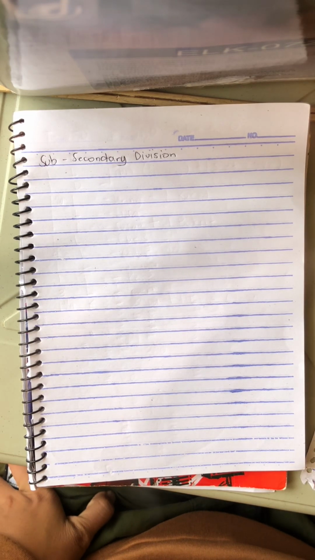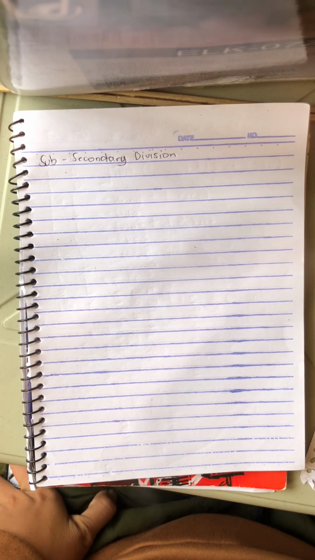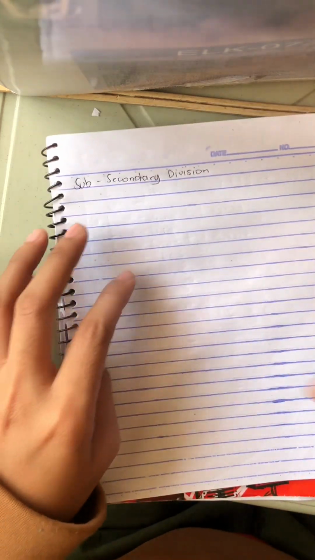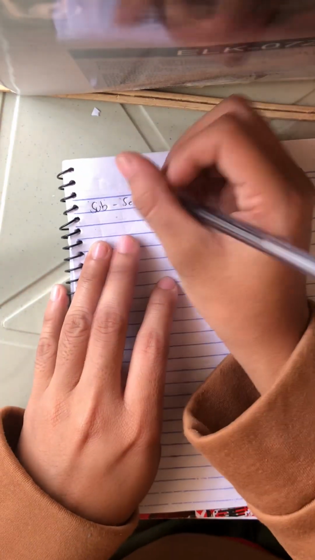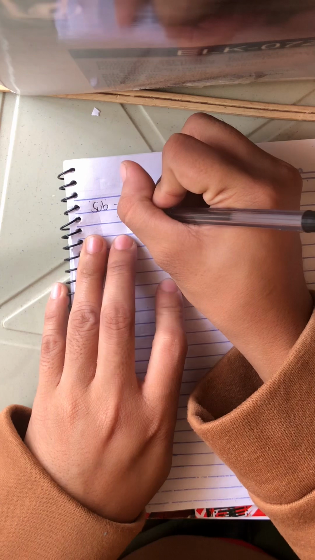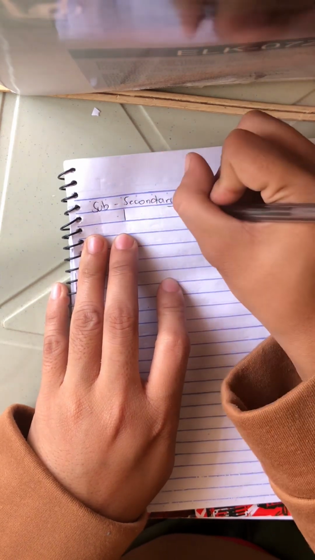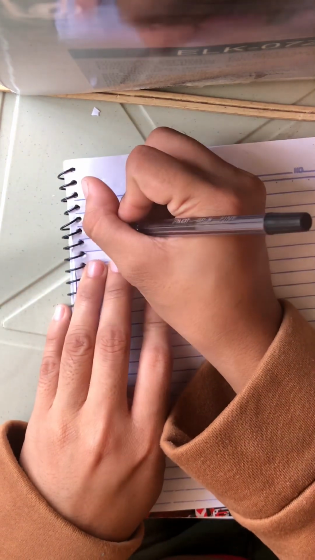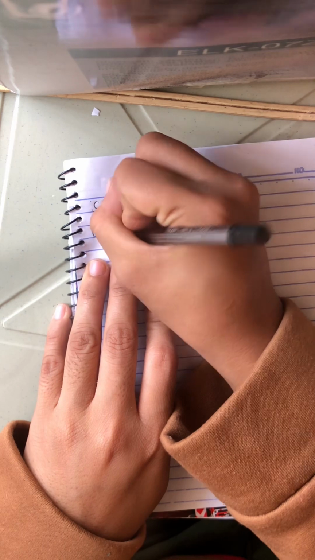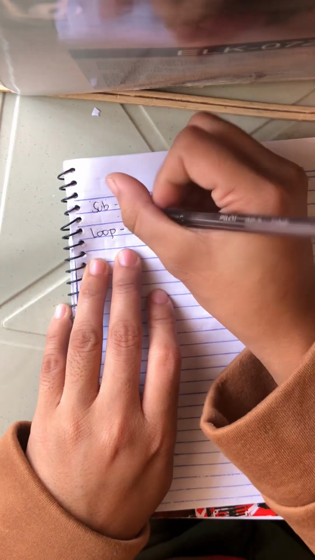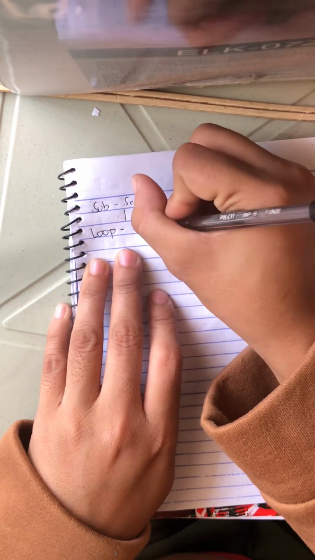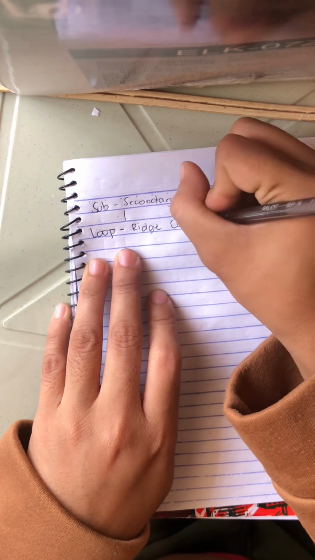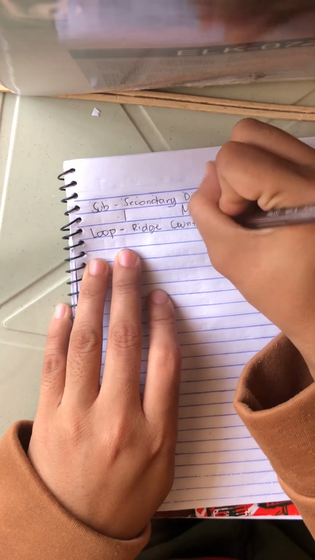So again guys, we have the sub-secondary division. In the sub-secondary division, tatlo lang po ang ating concern dito. We have the index finger, middle finger, and the ring finger. Sa sub-secondary division, ang loop pattern ay gagamitin ang ridge counting. Ridge counting po ang ating gagamitin for loop.